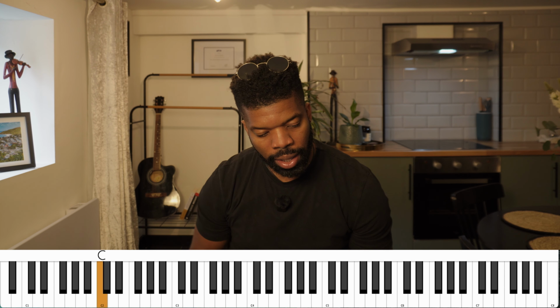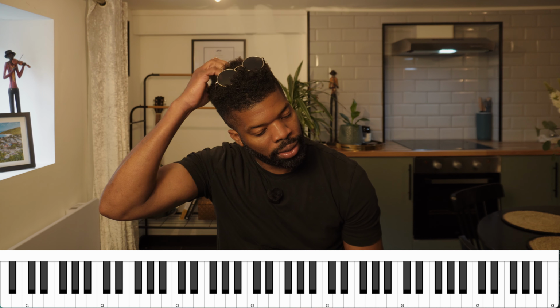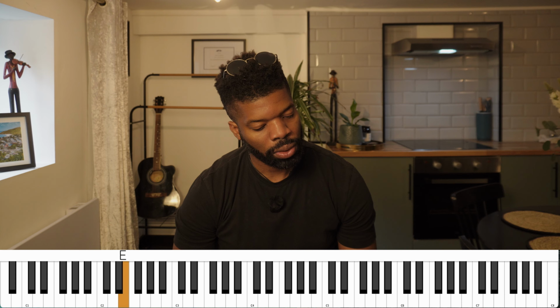In a key you normally have 3 majors, 3 minors, and 1 diminished chord. Working out the number system in the scale, it will be 1, 2, 3, 4, 5, 6, 7, back to the 1.